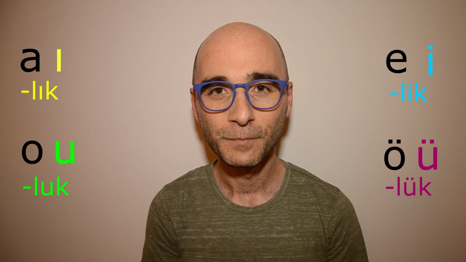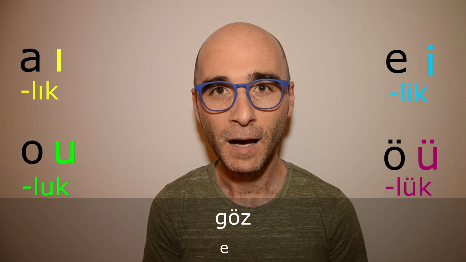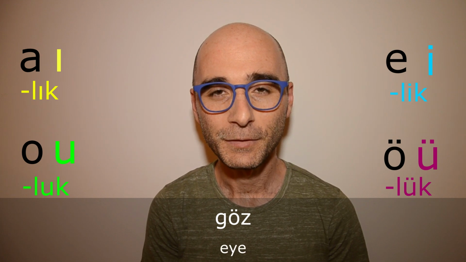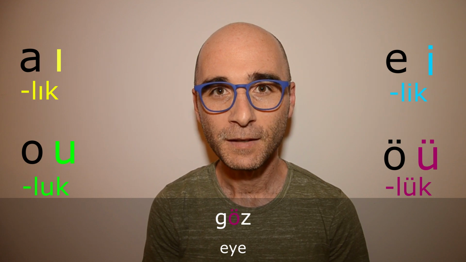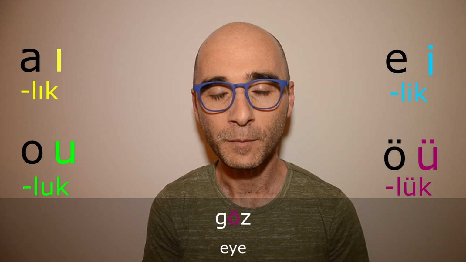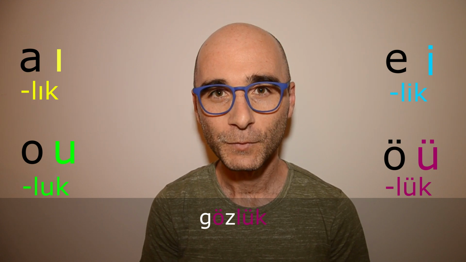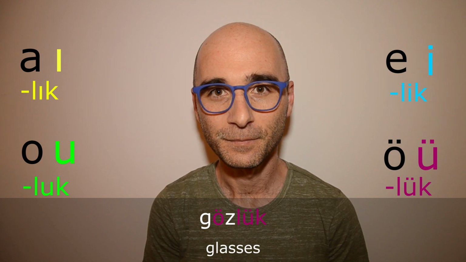Here is another one, göz, and this means eye. As you see, the first and the last vowel is ö. In this case, we use the suffix lük. So our word becomes gözlük, and this means glasses.